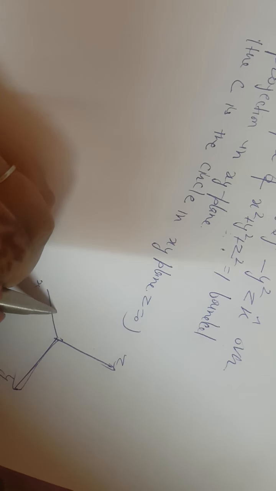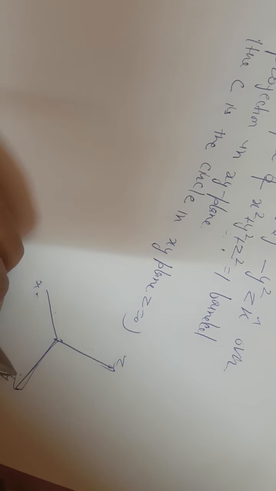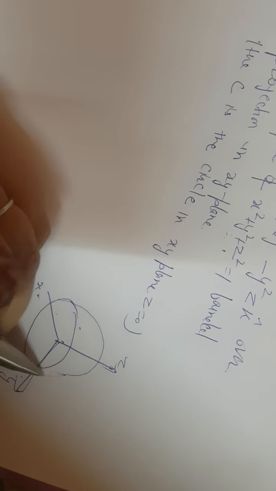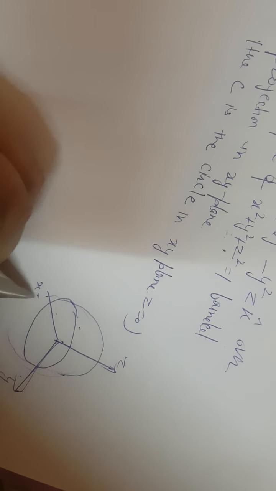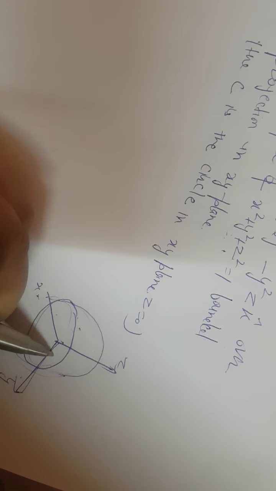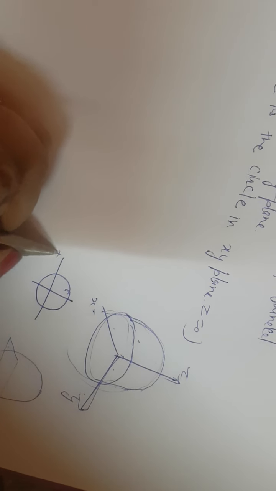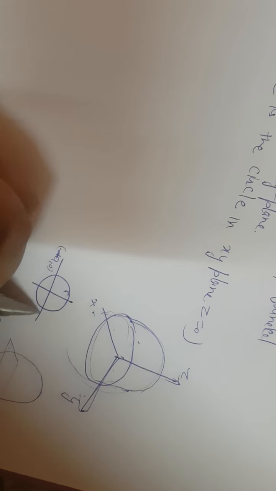If you have the upper half surface, I am taking here the xy plane, and upper half surface means you have taken only this. The sphere is like this. If a plane cuts the sphere, it gives a circle. The upper half surface of the sphere is this one, and the circle is this, with points a, 0 and minus a, 0.